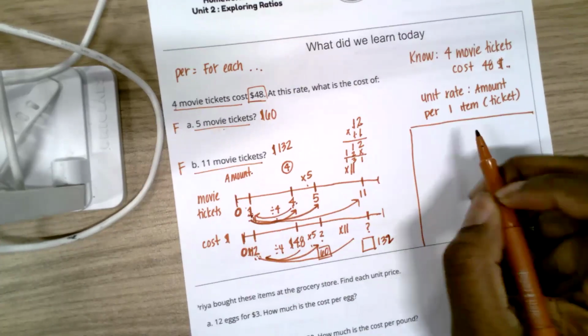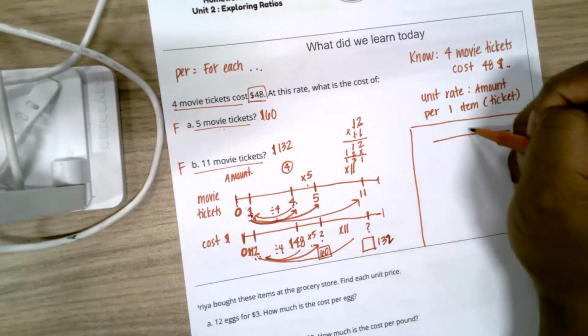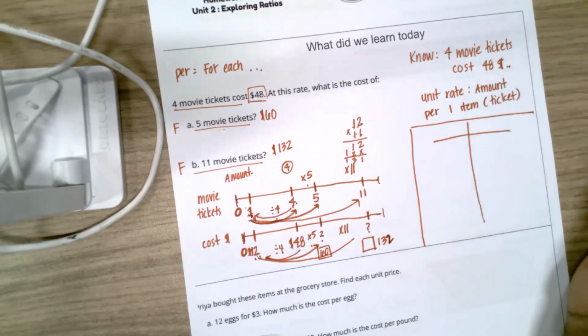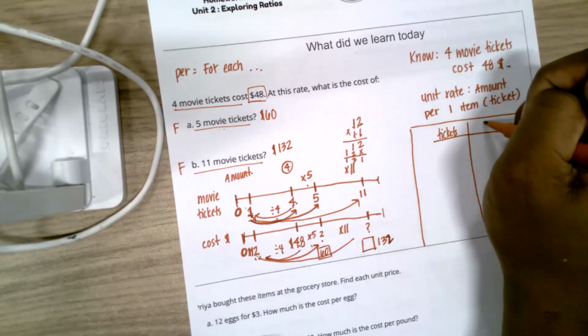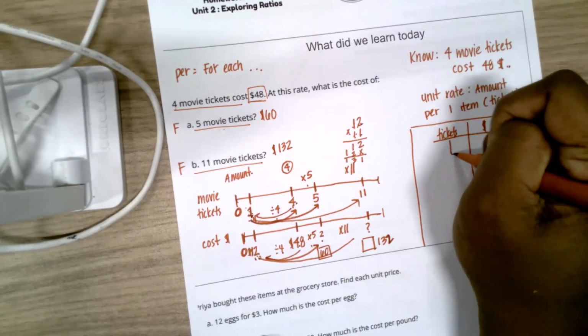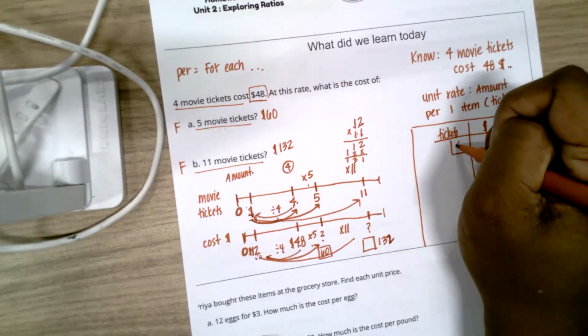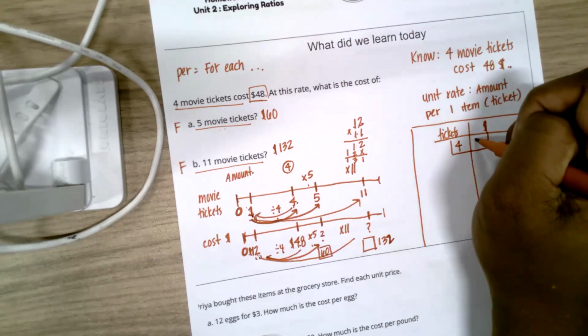I want to show you here how you can use a table to figure this out. So we're comparing tickets to price. We always start with our original ratio, which is 4 tickets cost $48.